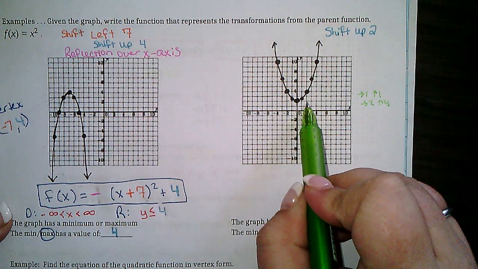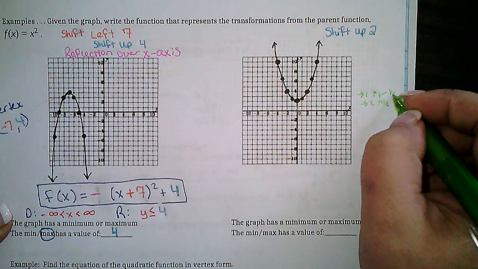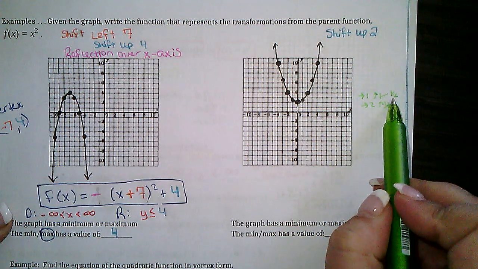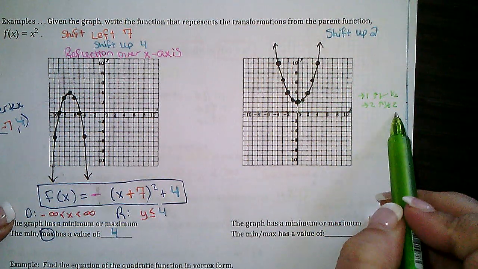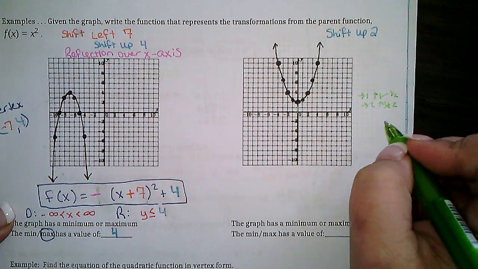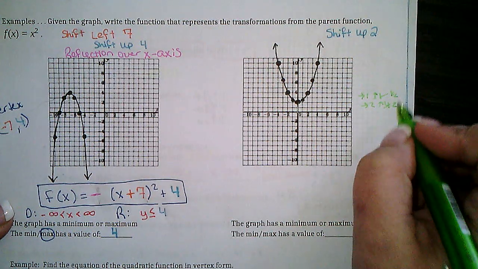It goes over 2, up 2. So it looks like this is a half, and it looks like this is 2. Well, what can I multiply 1 by to get 1/2, and what can I multiply 4 by to get 1/2? If I multiply them both by 1/2 or divide by 2, that would give me these two numbers, right?